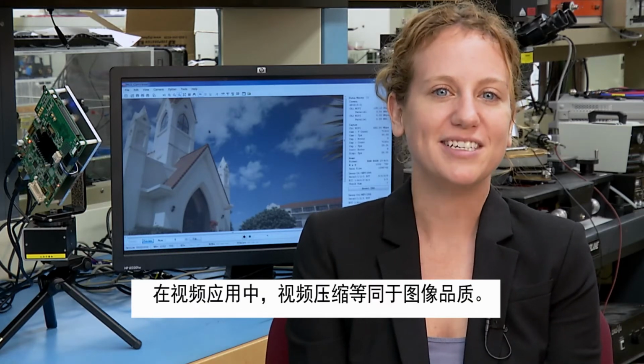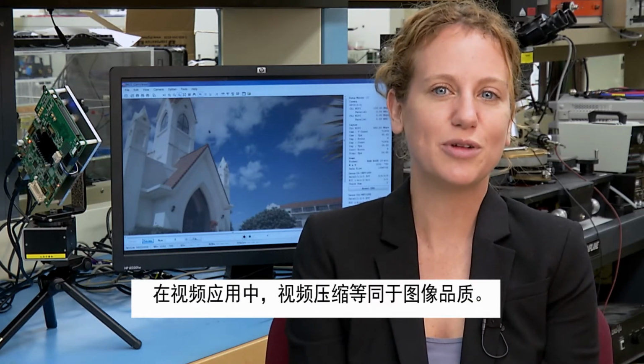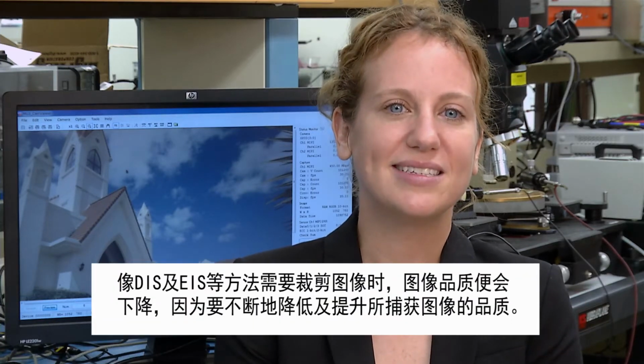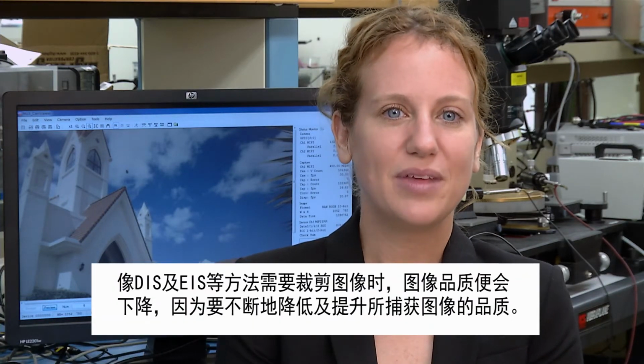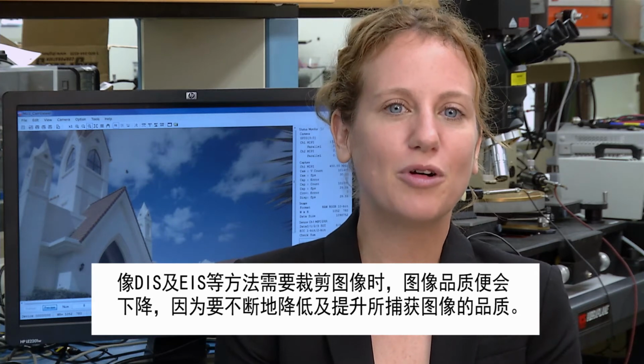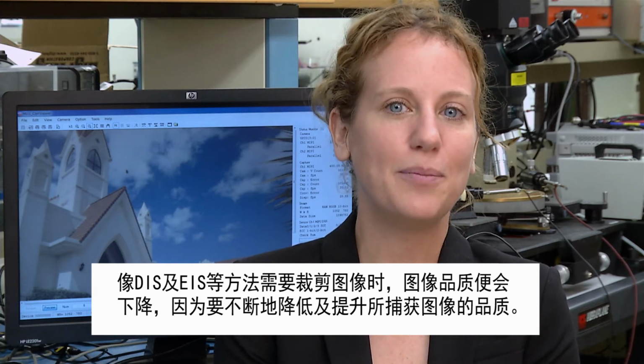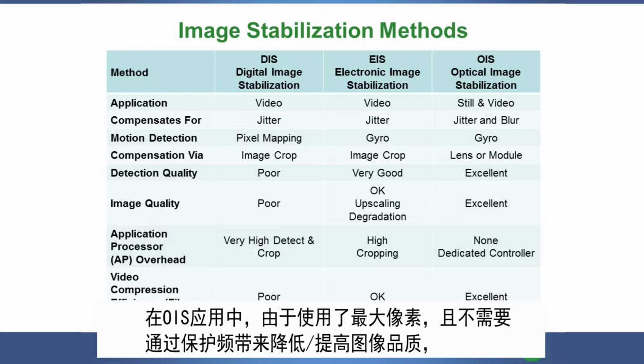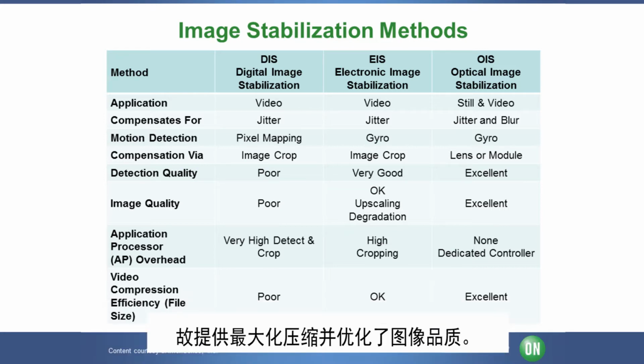In video applications, video compression equates directly to image quality. When cropping is required in methods like DIS and EIS, image quality is degraded through the requirement to constantly downgrade and upgrade the image being captured. In OIS applications, because maximum pixels are used and no downgrading/upgrading is required through the guard band, the compression is maximized and optimized in image quality.